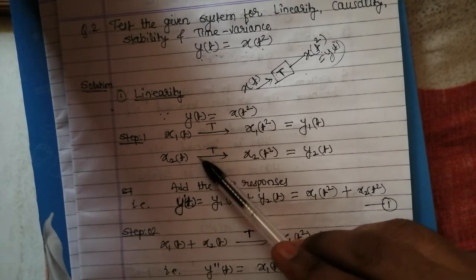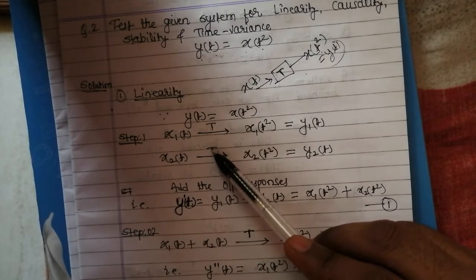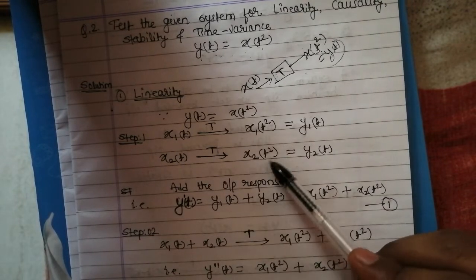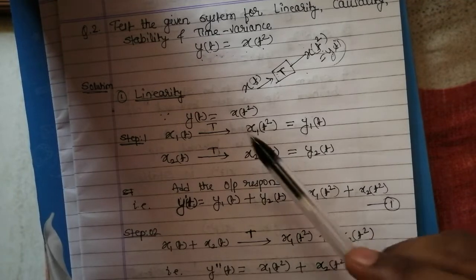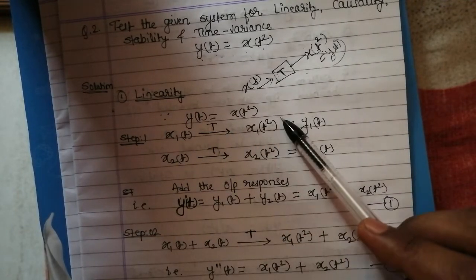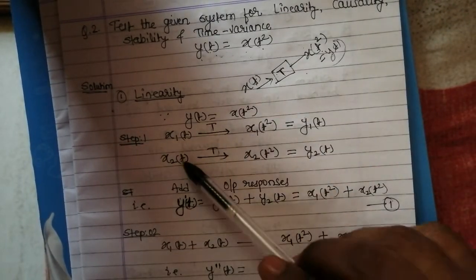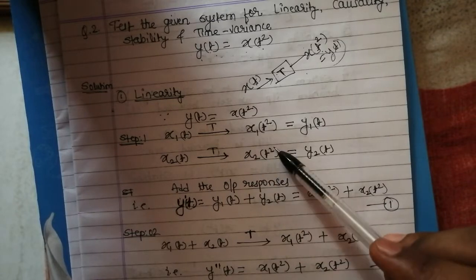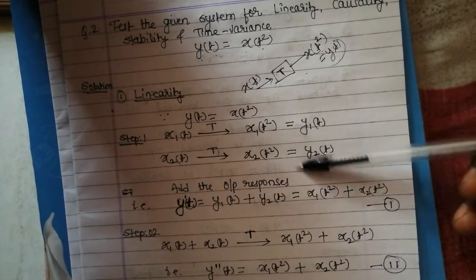The same system will square the time variable, so we will get x2 of t square. Here x1 of t is given to the system and we get x1 of t square because this is a property of this system, and accordingly x2 of t becomes x2 of t square at the output. I have named these outputs y1 of t and y2 of t.